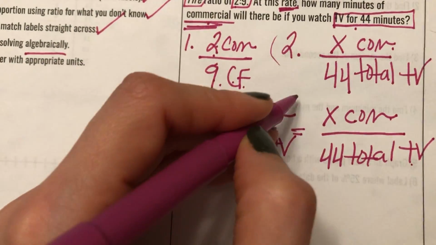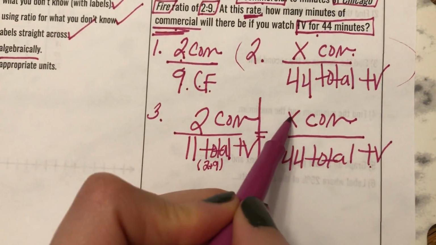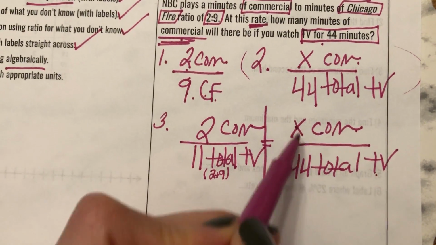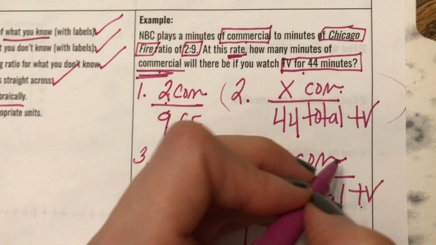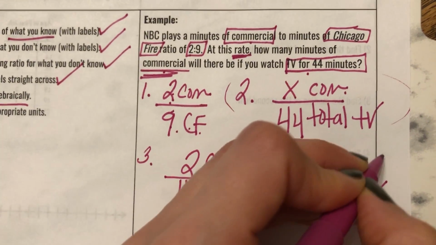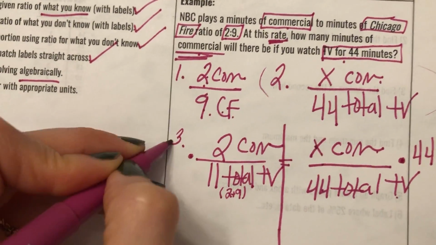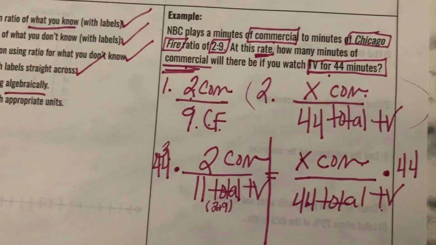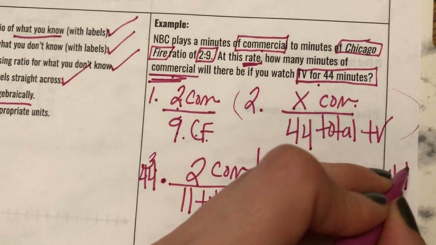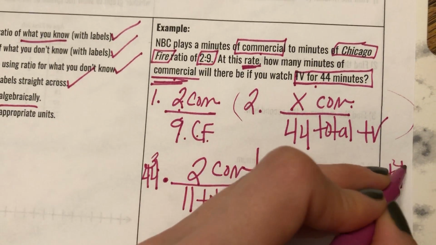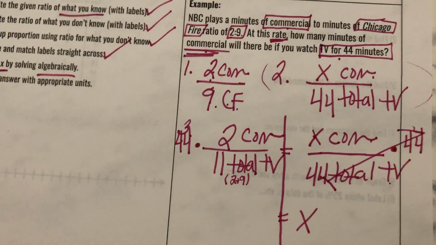So I'm gonna do my steps, draw a line through my equal sign. I need to solve for X. What do I see? X is divided by 44. So I'm going to do the inverse, which is to multiply by 44 on each side. Okay? I know that 44 divided by 44 on the right is gone because that becomes 1. I'm now left with X on the left.